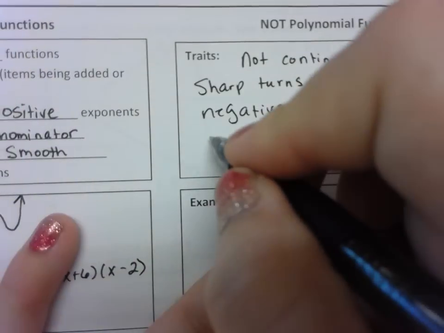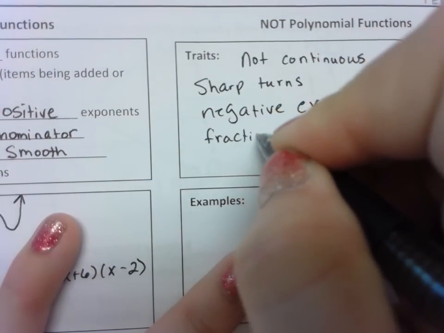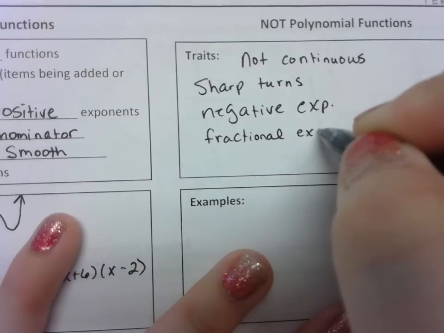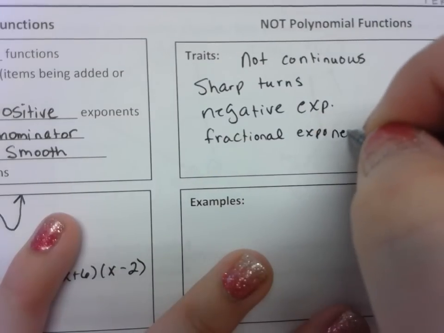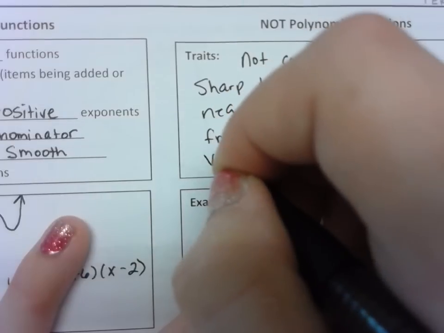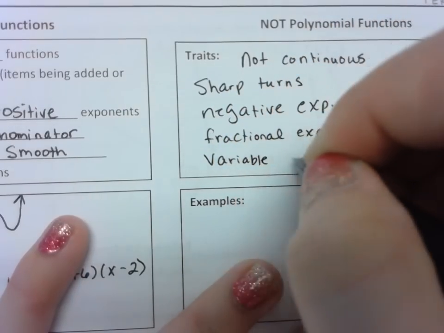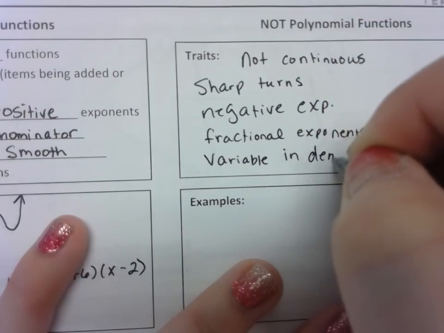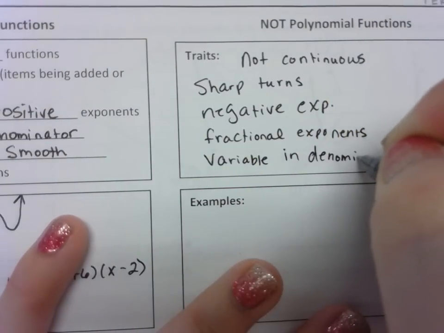We're also not going to have fractional exponents. Those are different types of functions. Okay, like I said, any variables in the denominator is not a polynomial function.